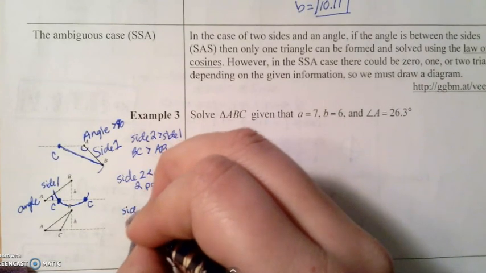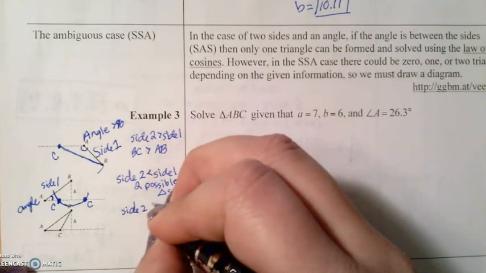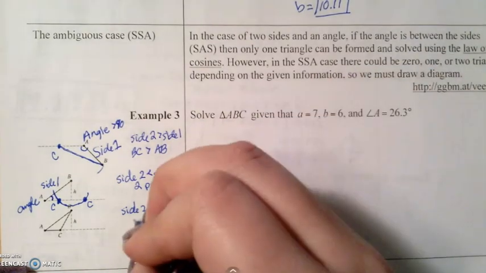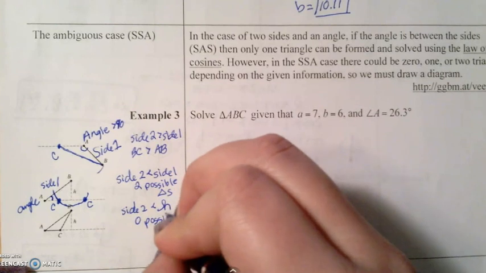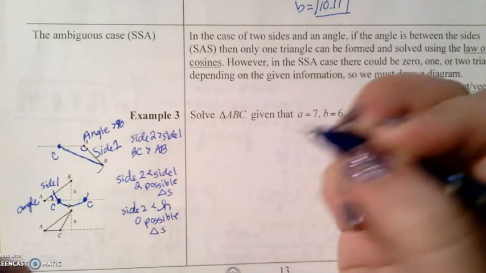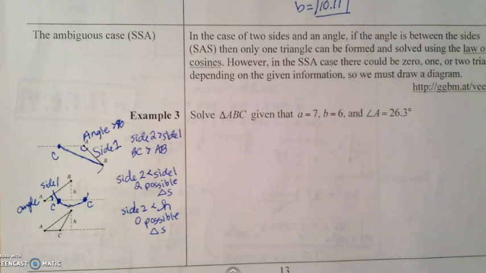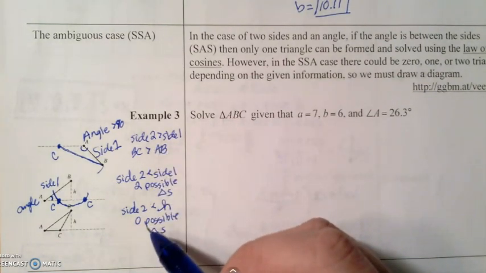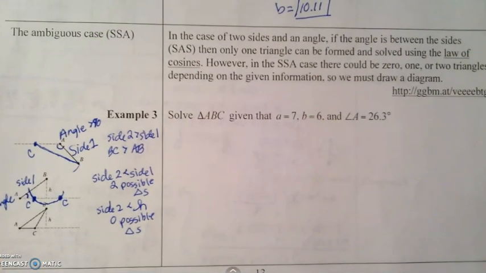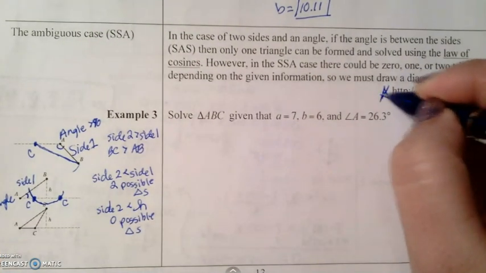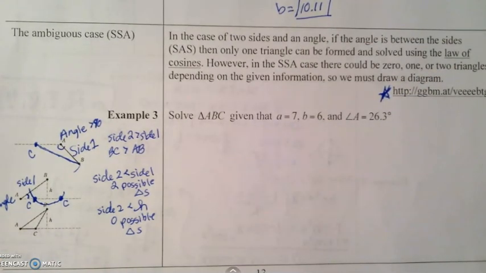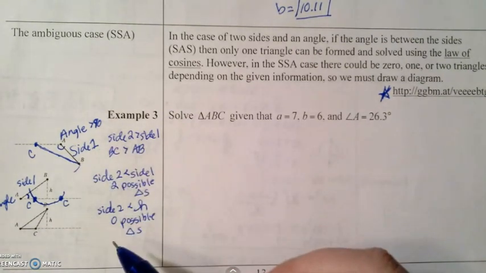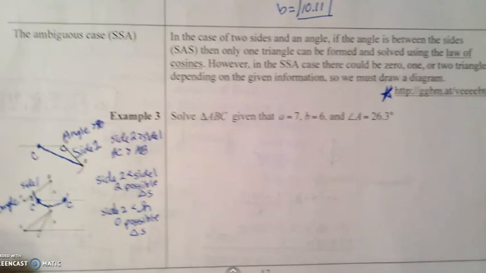So if side 2 is smaller than h, which is the altitude, 0 possible triangles. Okay, so sometimes we have one triangle, sometimes we have two triangles, sometimes we have 0 triangles. There's an activity here that you can explore on your own. You can do it right now during class, you can do it at home, that lets you see and interact with these cases. Okay, but let's look at an example.